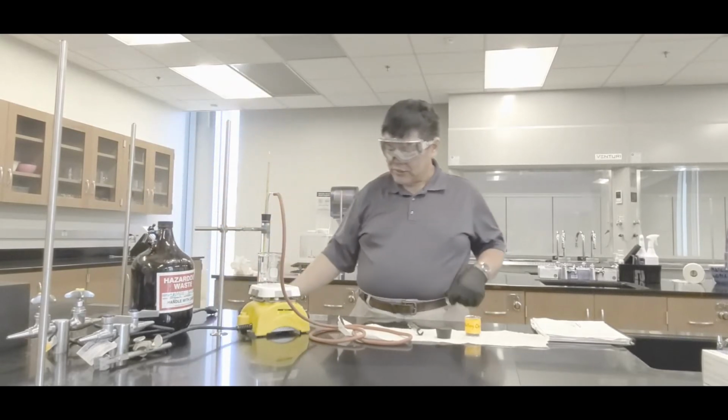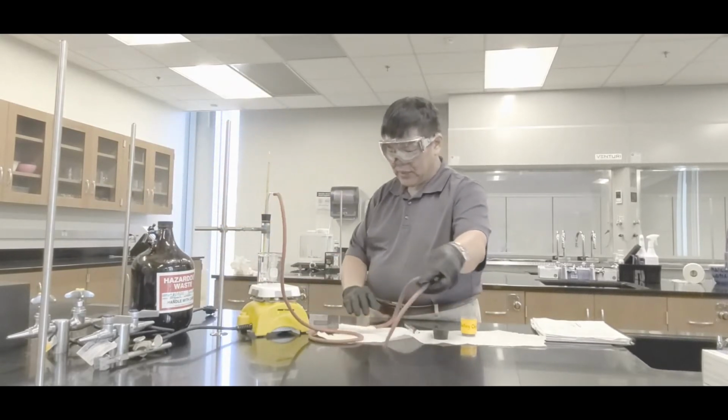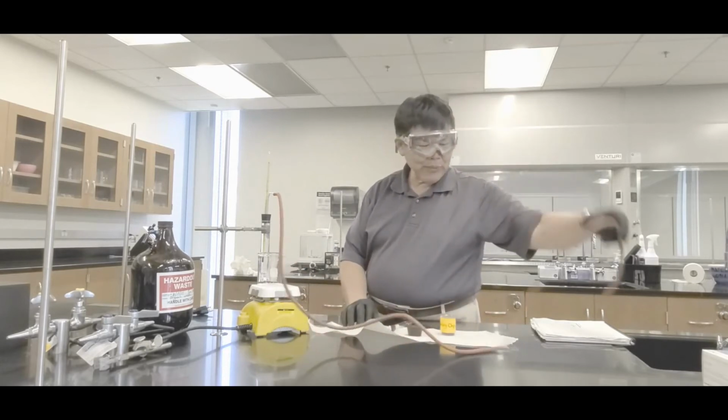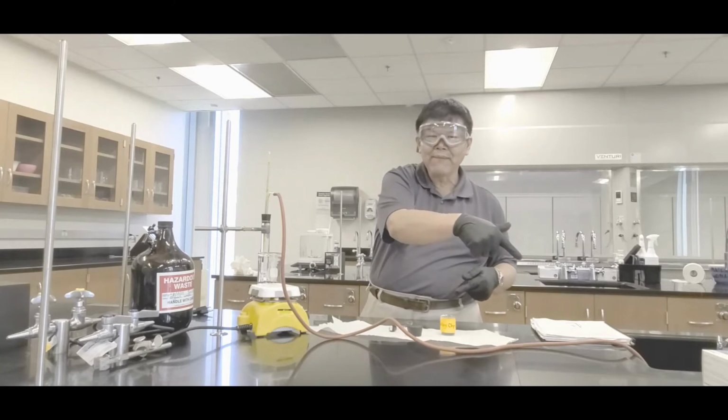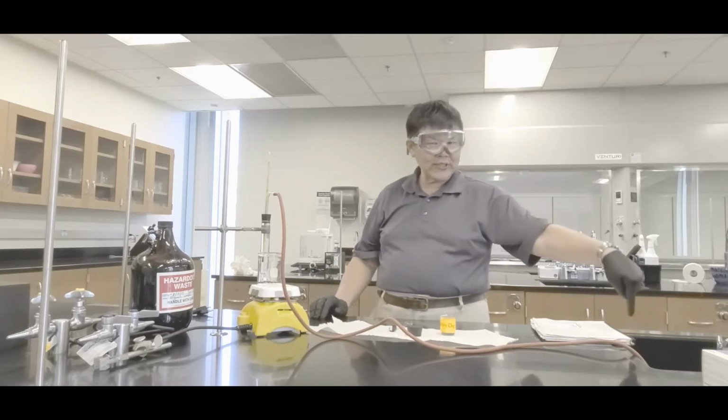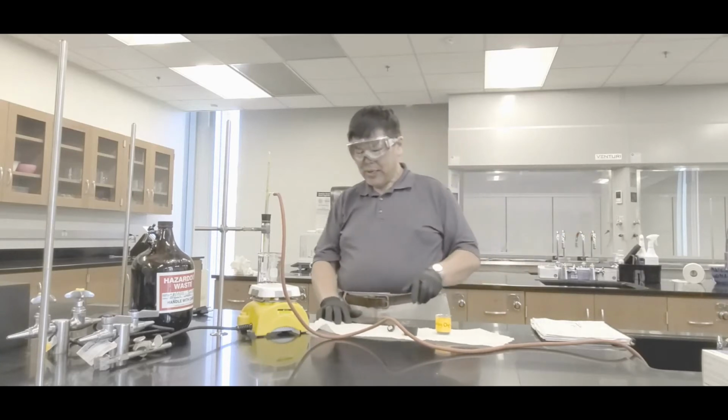And then the other thing is this. See the hose? It should dip into the sink, because you do not want to be breathing that stuff. It'll be coming out through it, yeah? So all the exhaust will go into the sink and not come out at you.